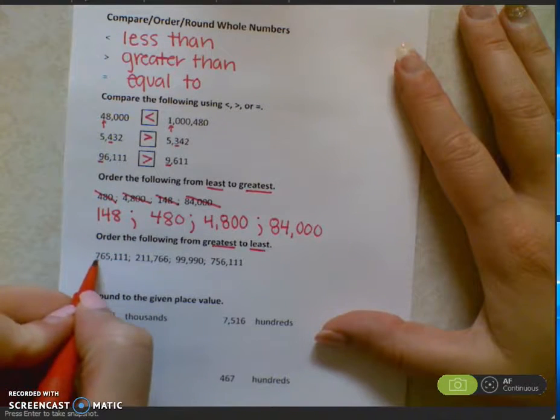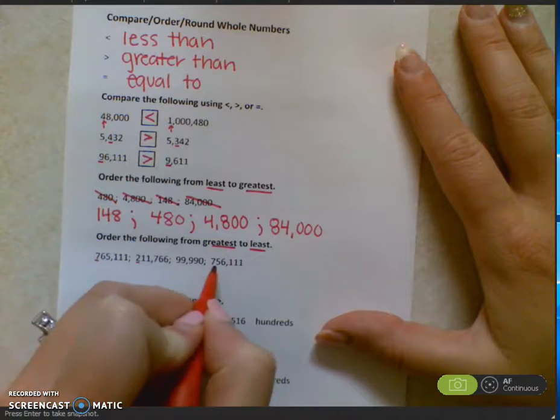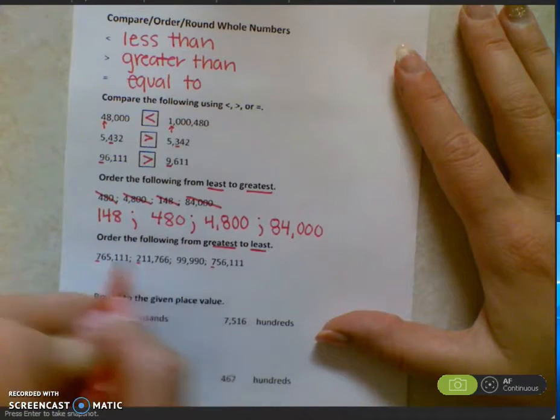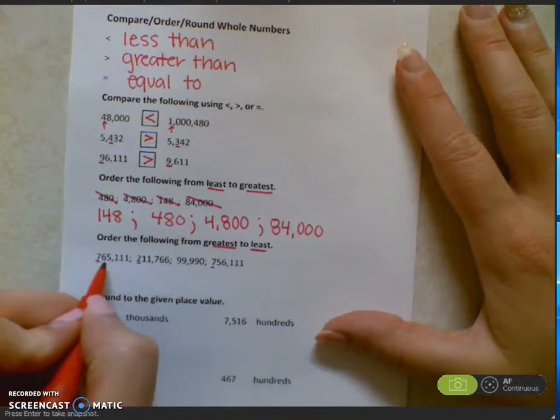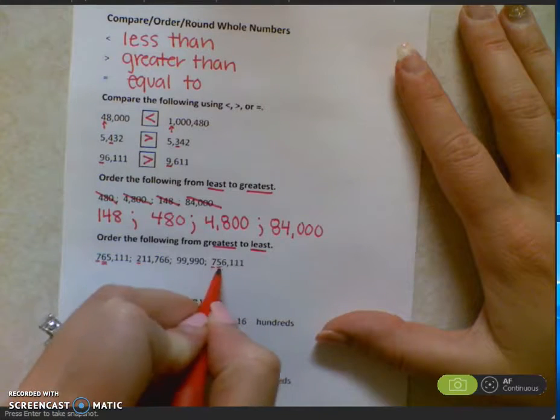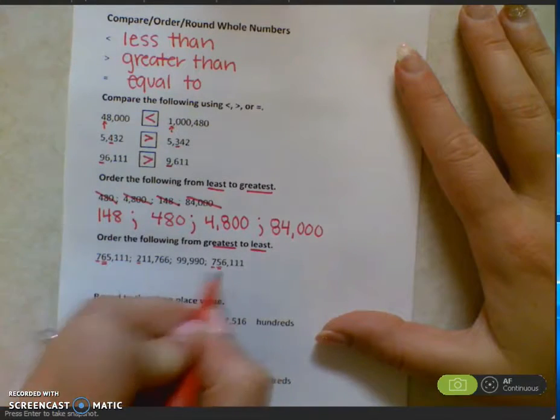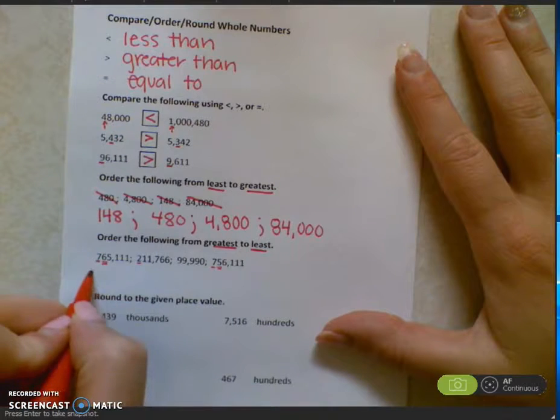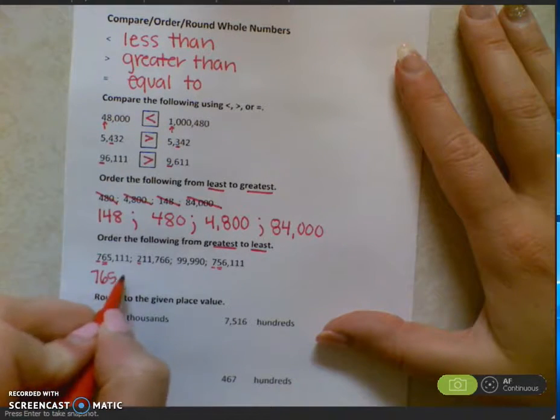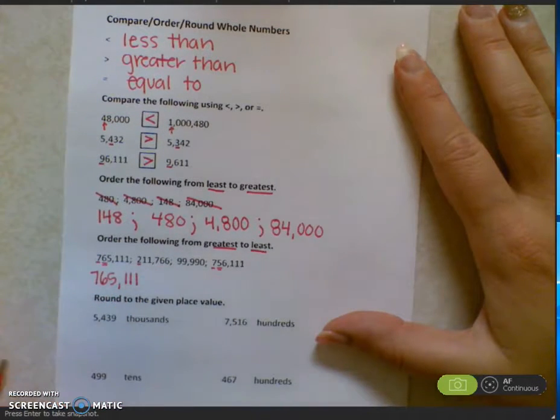So I'm looking at the 100,000s place. I've got a 7, a 2, and a 7. So I'm down to my 7s. So I'm going to go to my next place value, the 10,000s place. And I've got a 6 and a 5. And a 6 is bigger. So 765,111 is my biggest number.